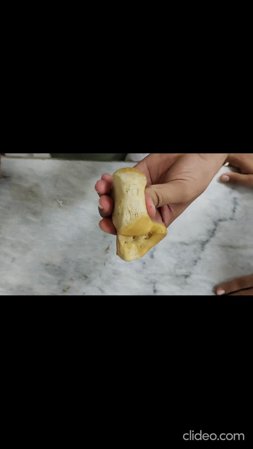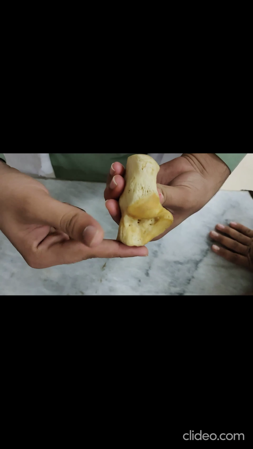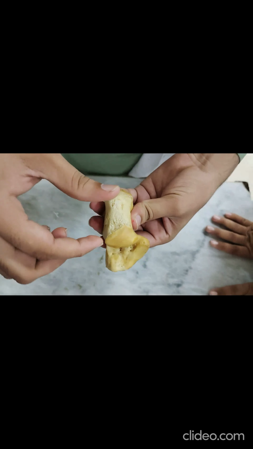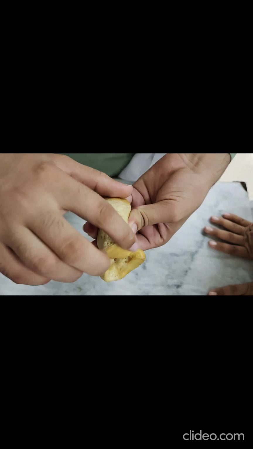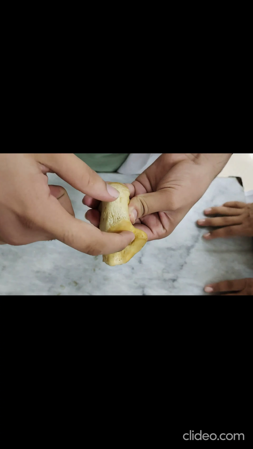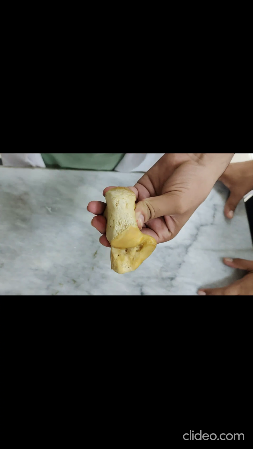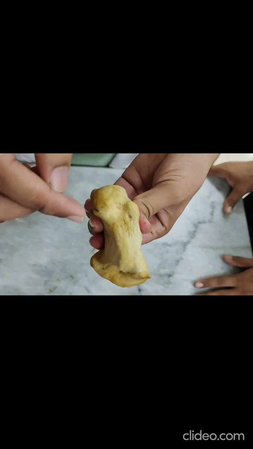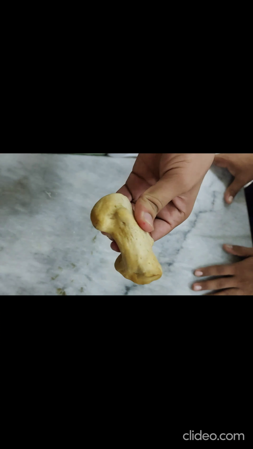So there are some features of all these surfaces. First of all, the anterior surface contains an articular facet. Similarly, the surface which is present on the upper side, also known as the dorsal surface, also contains an articular facet. And on the posterior side, if we talk about the plantar side, then it is triangular.